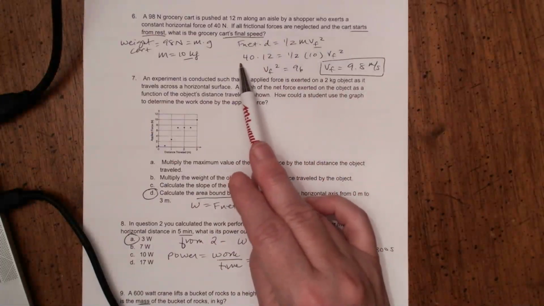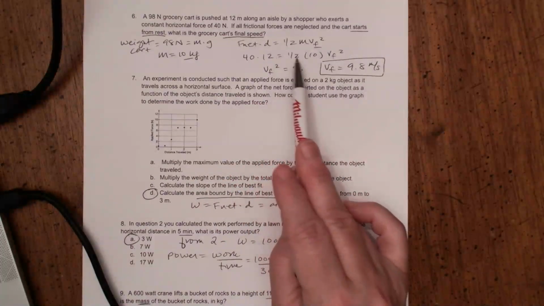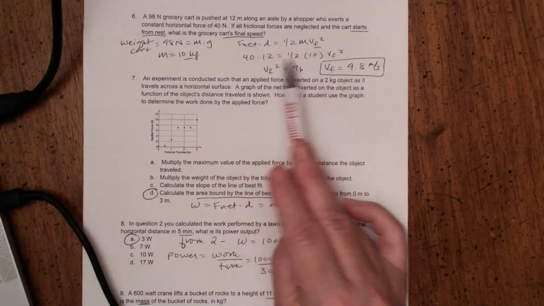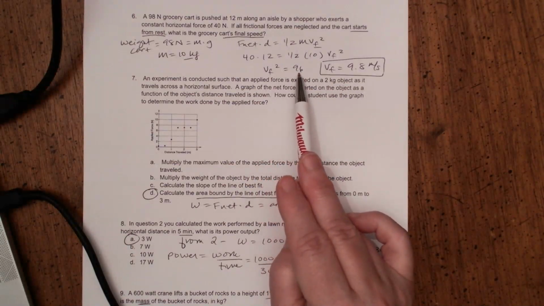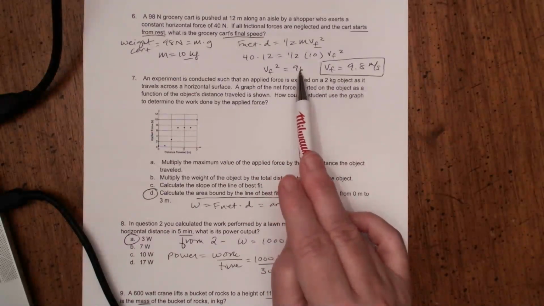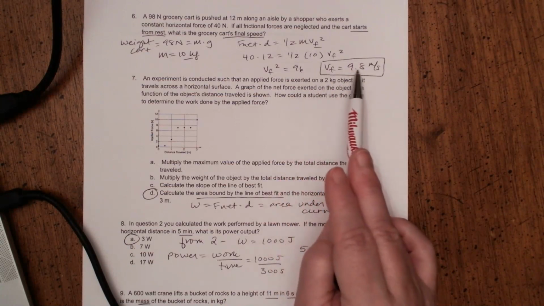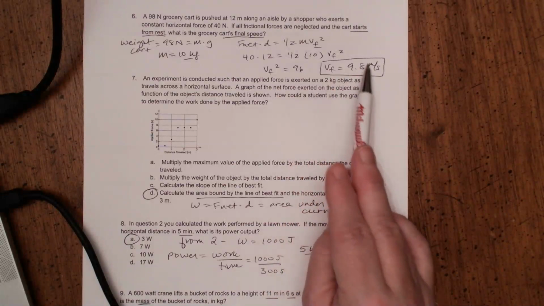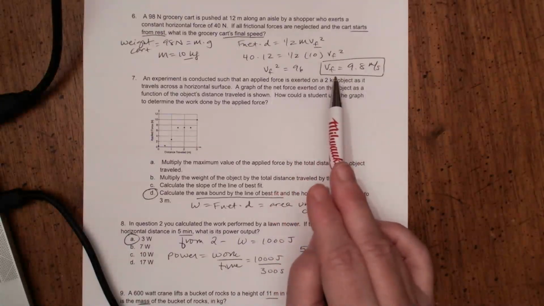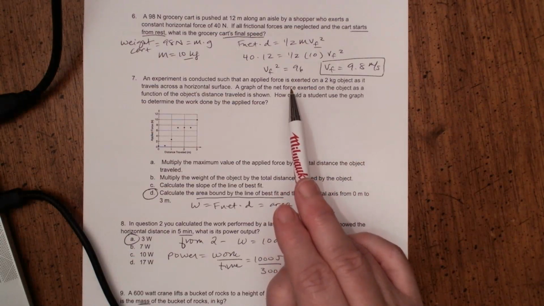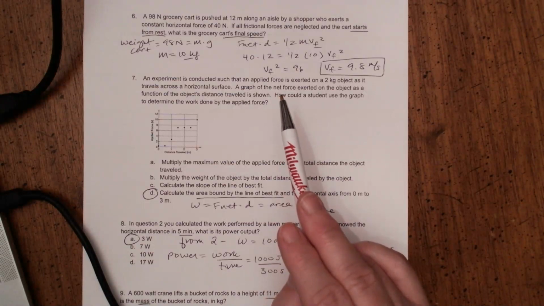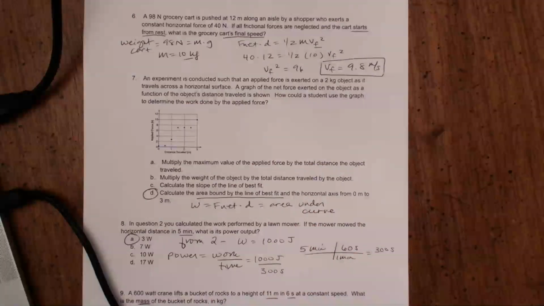So again, put everything in. 40 times 12 equals 1/2 mv squared. Simplify all these numbers out. V squared is 96, and I got to take the square root of that. That is not my final answer. This is my final answer, 9.8 meters per second. Funny, we've seen that number a million times. That's just a coincidence, but anyway, so that's another example of work and kinetic energy theorem where you're solving for some kind of quantity.